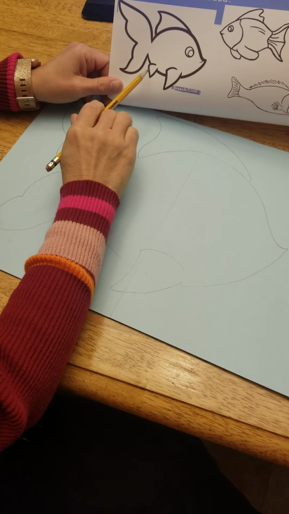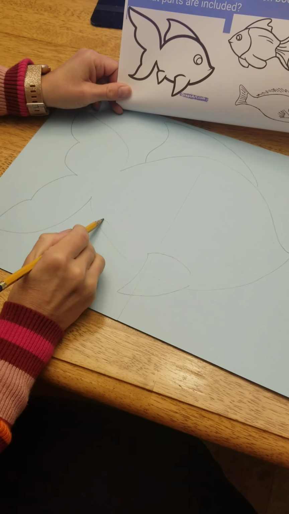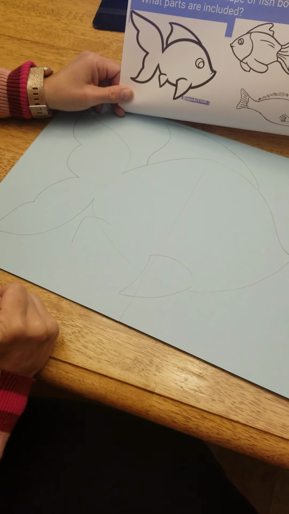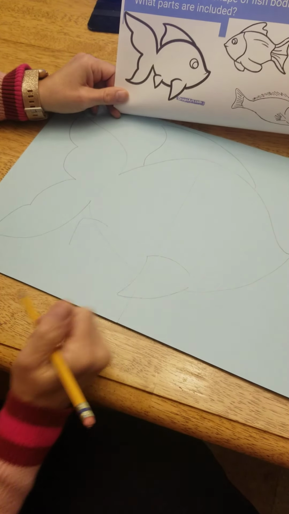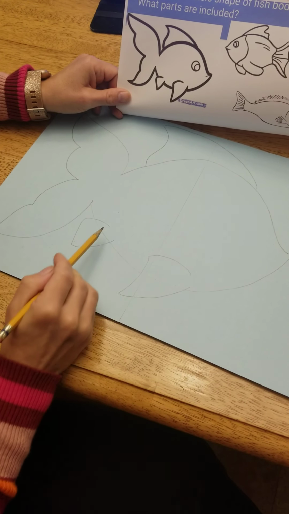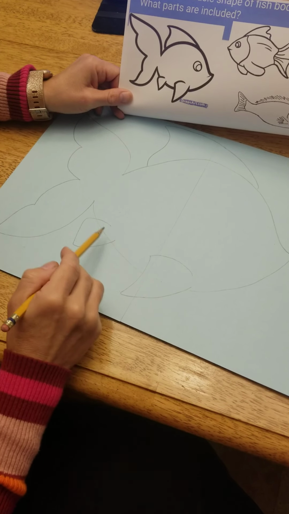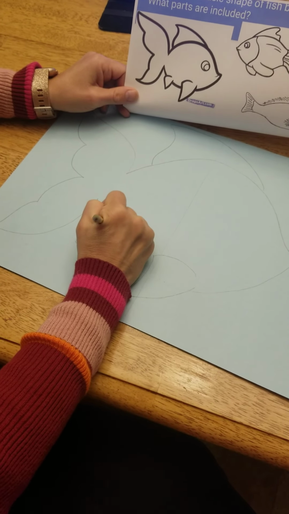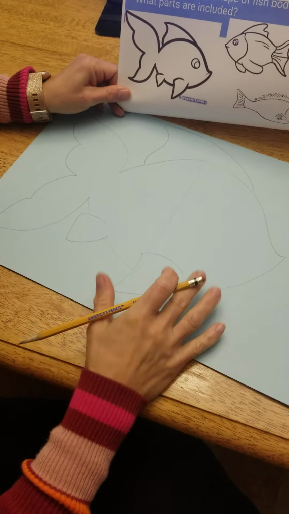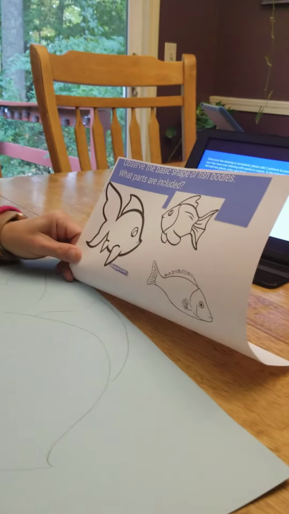Now let's add this other small fin in the back. Comes across like this and down. Now it curves back up to the body. Just like that. Again, this little fin is overlapping the body, so I need to erase this line right here. Whoop! And voila, there's the other small fin.